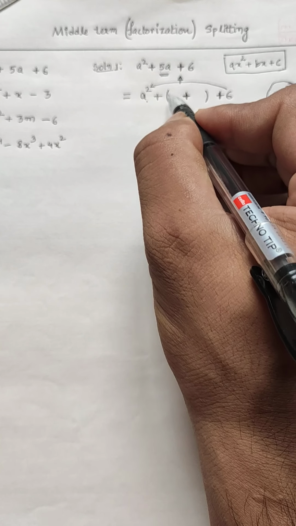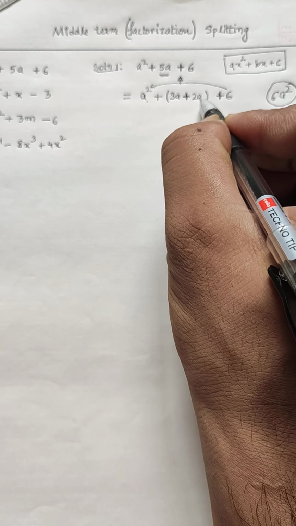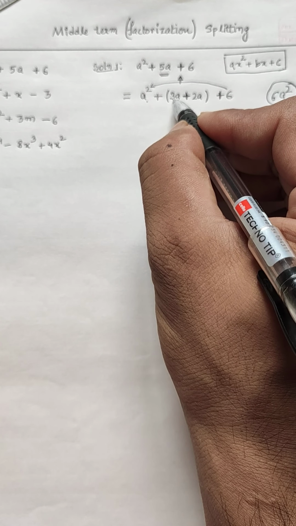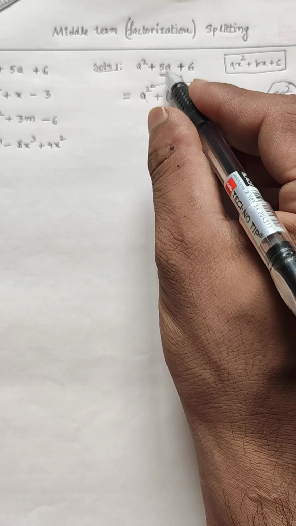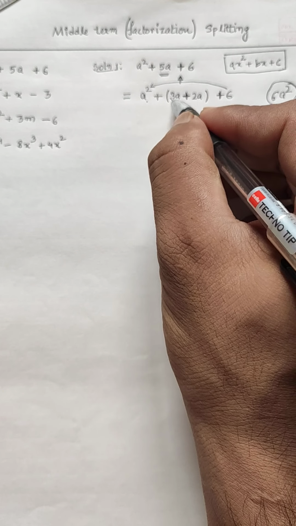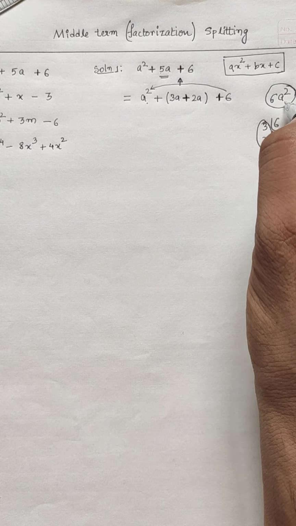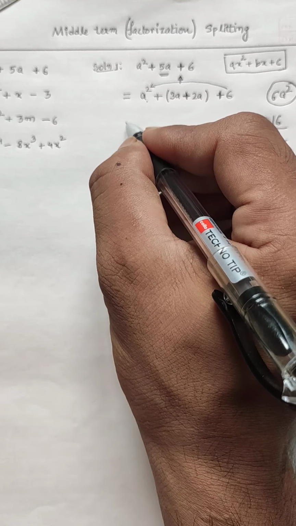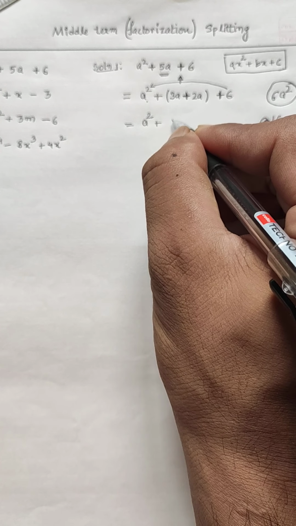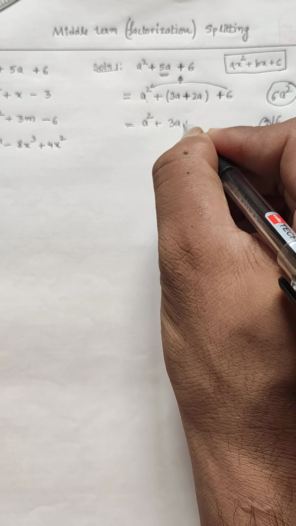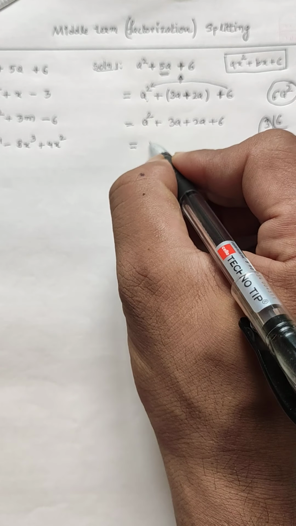So we can write here 3a and 2a, because when you add 3a and 2a it becomes 5a, and when you multiply these two, your multiplication is 6a square. So it is correct.